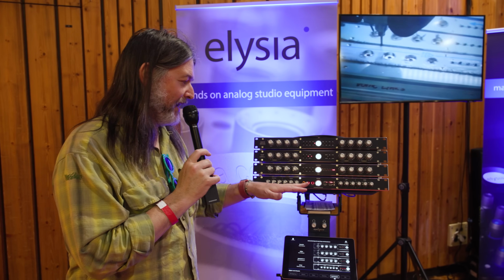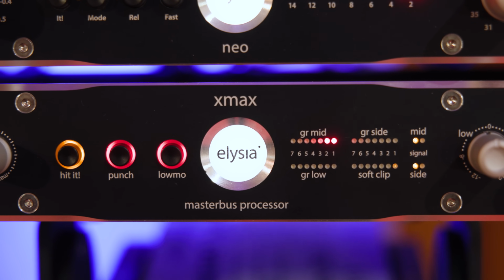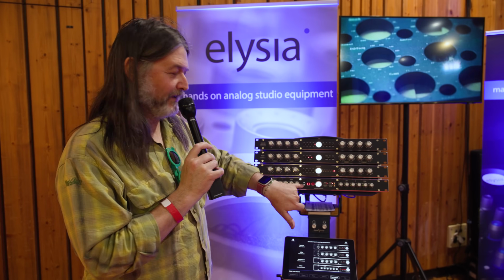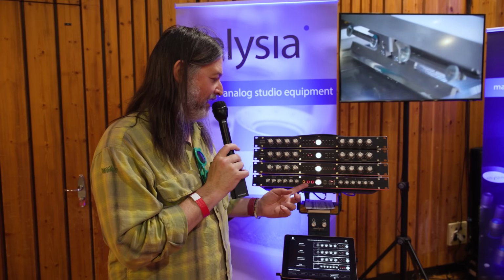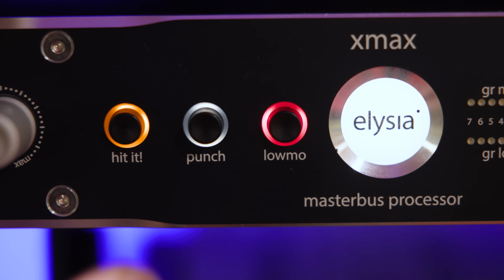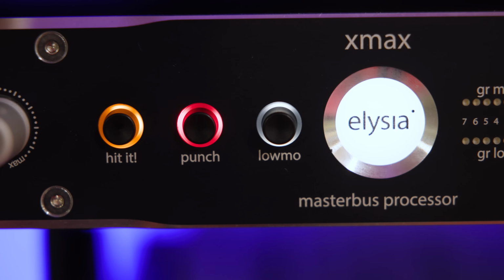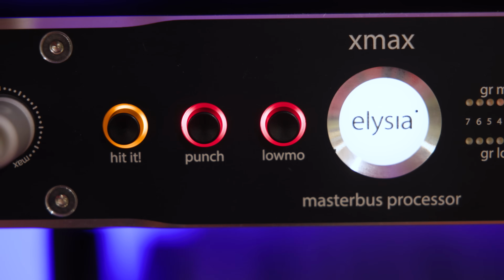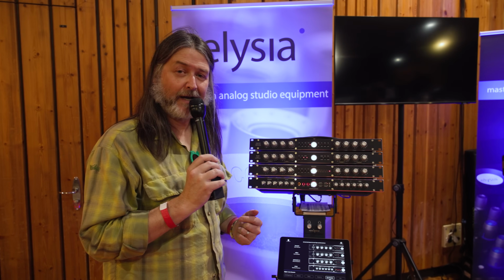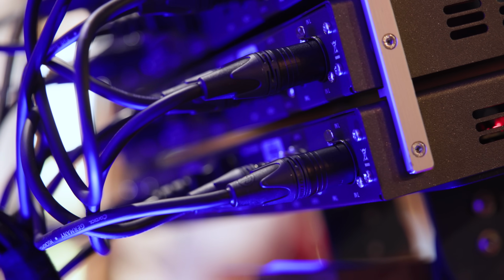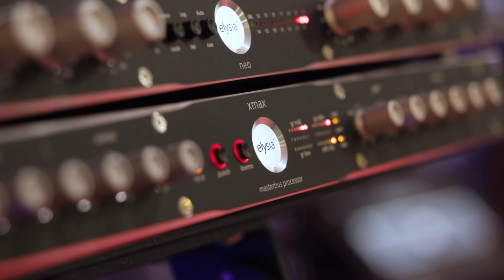Now, I said that I was going to come back and talk about these center buttons here. You've got the hit it button, which is Elysia's fun way of indicating bypass. So when this is not lit up, it's in bypass, and then this is engaged right now. And then over here we have punch and low-mo. The punch control changes the compression ratio from 1.5 to 1 to 2.5 to 1. And then we have the low-mo button, which engages a low cut for the sidebands, just to clean up any low frequencies in there, which can help with mid-side processing. On the rear of the unit, you will find XLR and TRS ins and outs, and that is the Elysia X-Max.